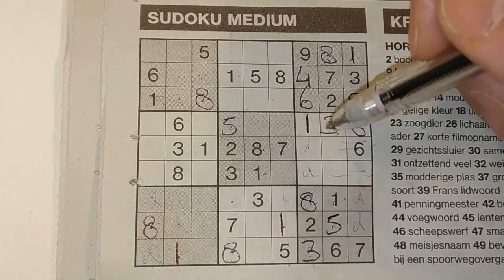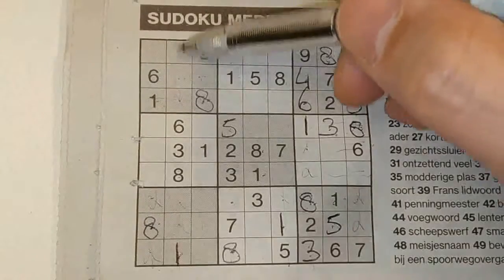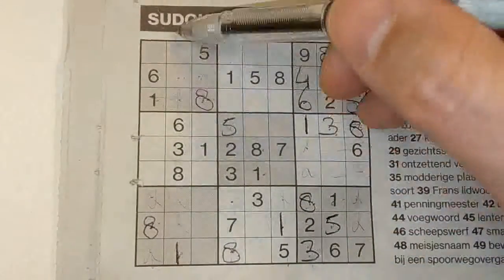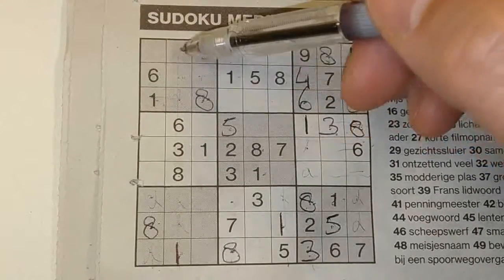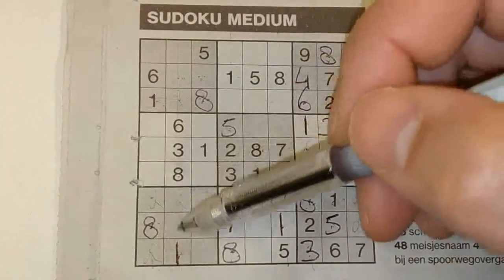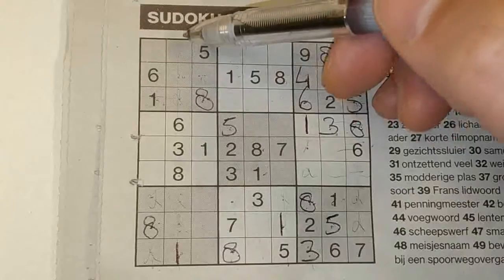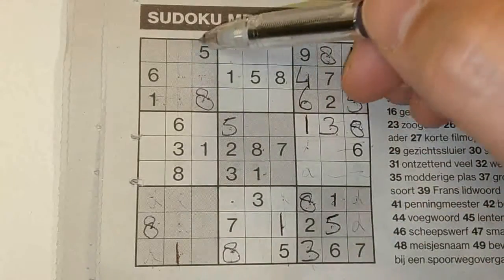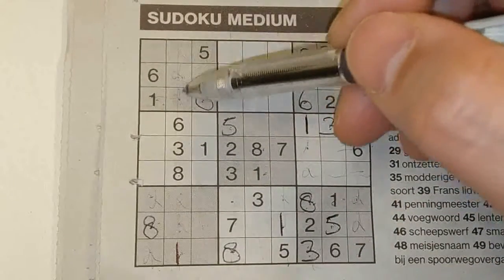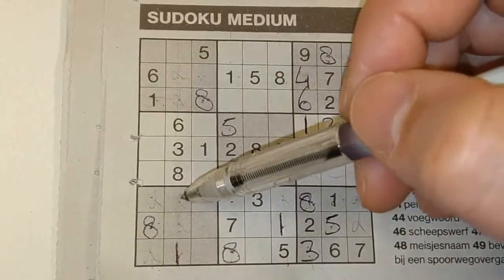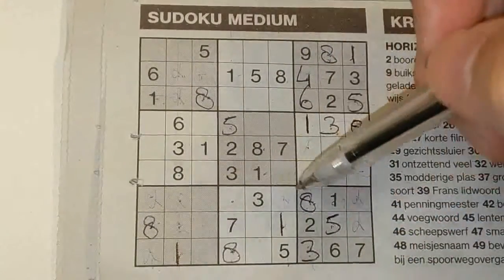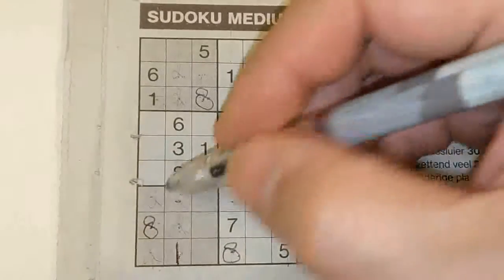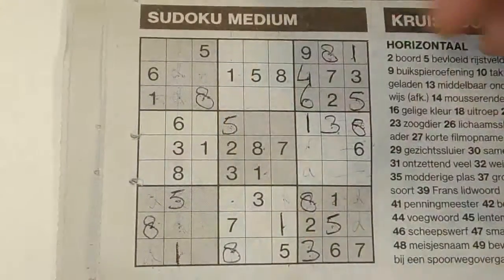Then in the second column, 5 missing numbers. One of the missing numbers is a 5. I see here 5, so no 5 in these 3 boxes. So the 5 could be here or could be there. But we have a 5 here, so no 5 here. 5 should be there.